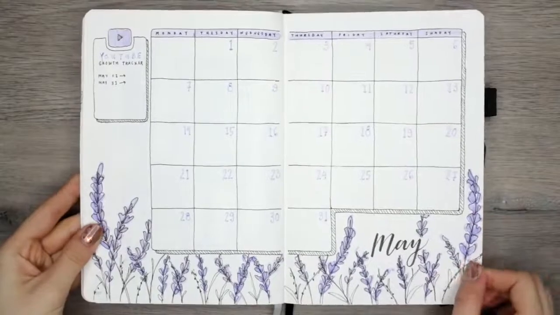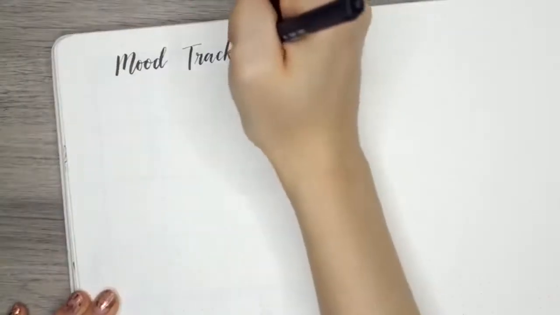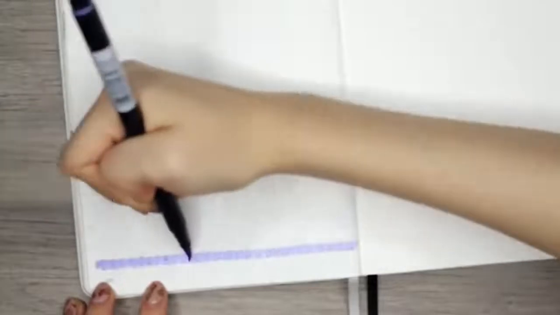So moving on to my mood tracker, this is going to be really interesting because I'm going to have to explain it really well. First of all, I messed up the numbers, so I had to color over it with the purple and just do it with the black fine liner. Sorry this is out of focus, wow, this is just a mess.